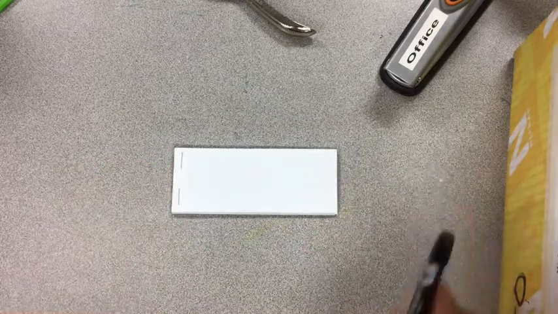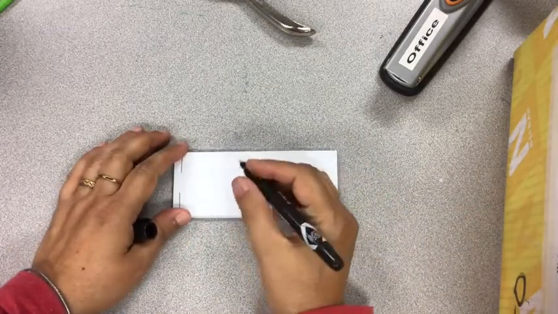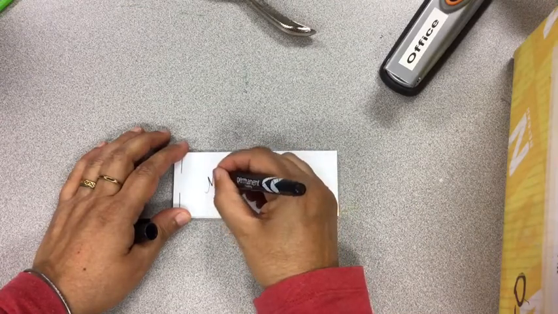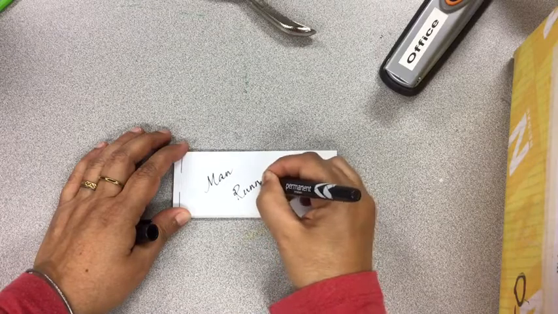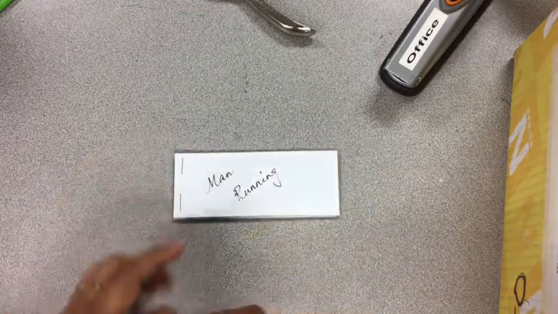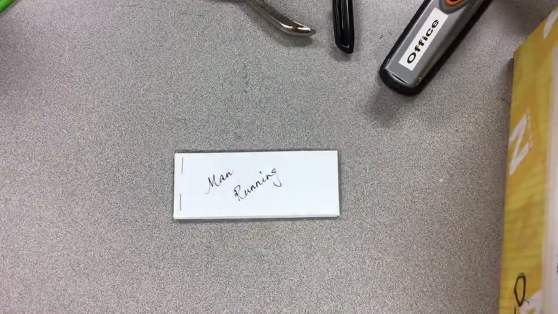So now we are going to create our own. So we already put together about 20 sheets of paper. Give it a name for your animation. So mine is going to be man running. I am doing a very rudimentary one. You can make it as fancy as you want.